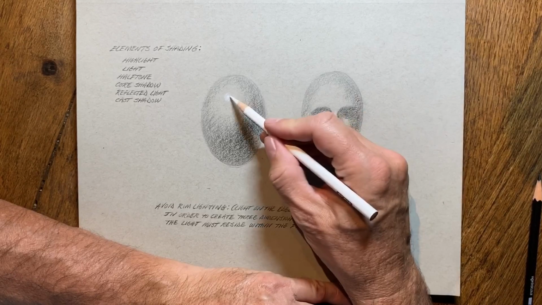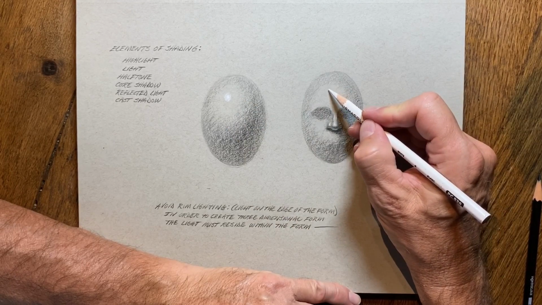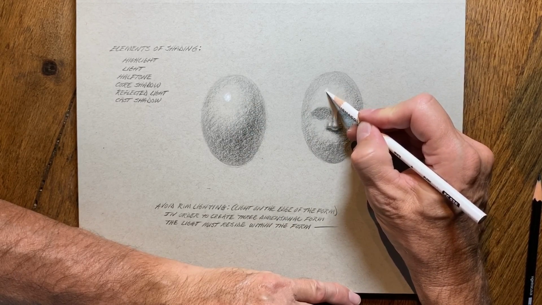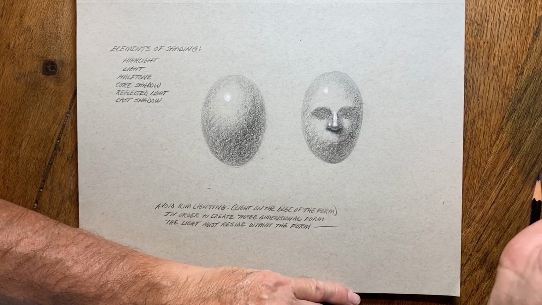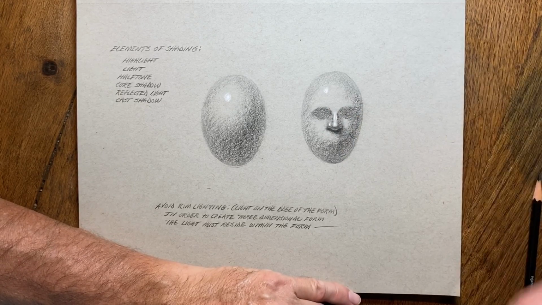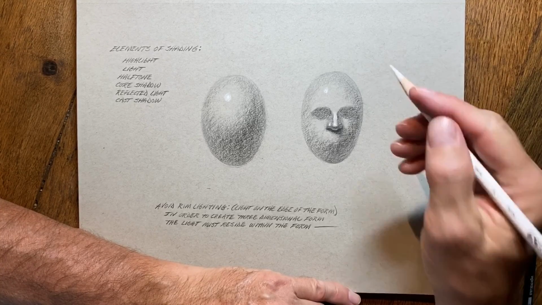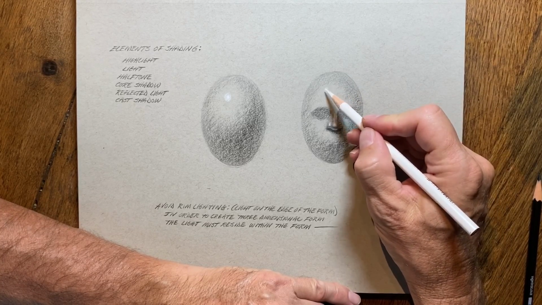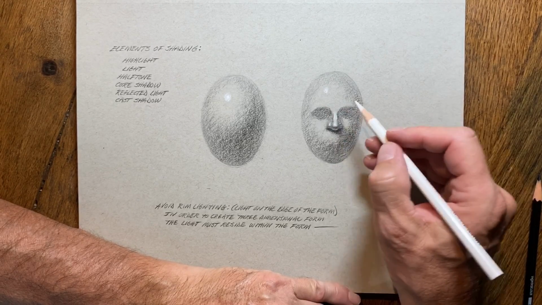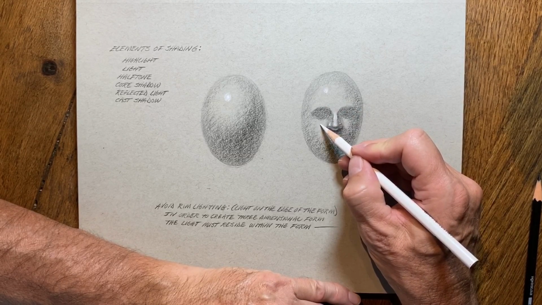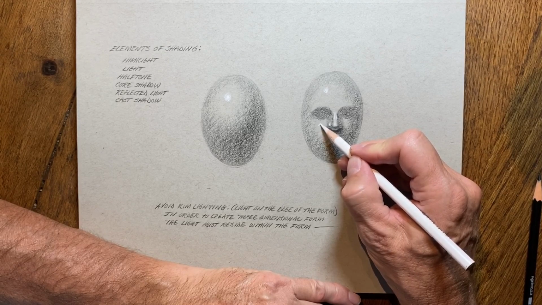Now we had the highlight up here. There's usually always a highlight on somebody's forehead. In fact, Rembrandt was a master of painting light. He always would have a nice strong highlight on the forehead and on the nose. Those were kind of two of the focal points for him.